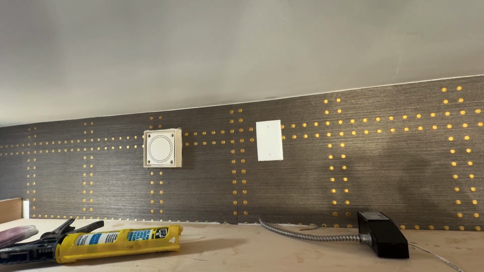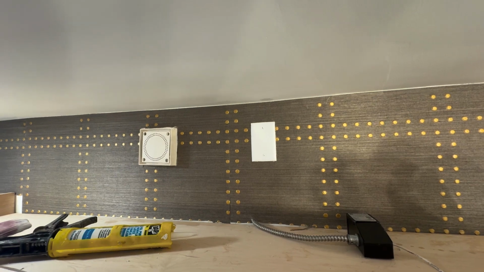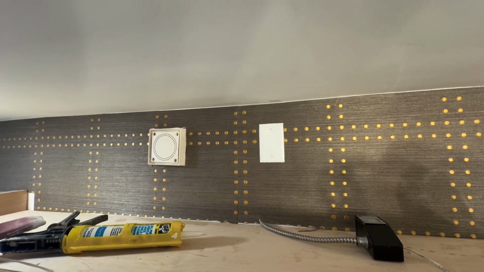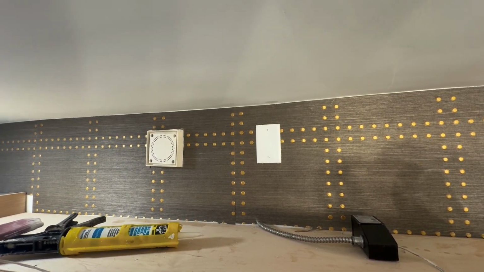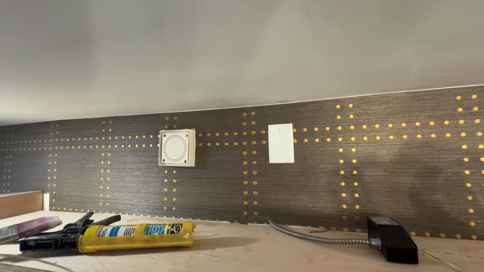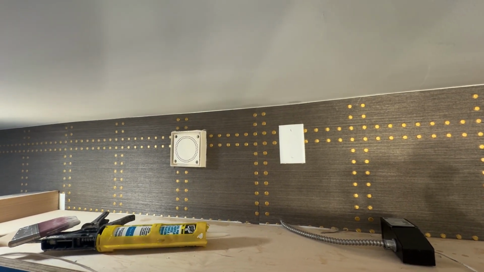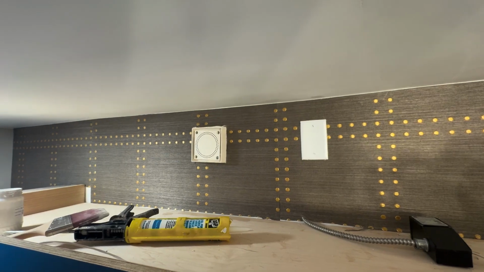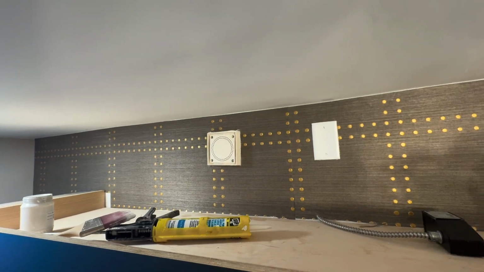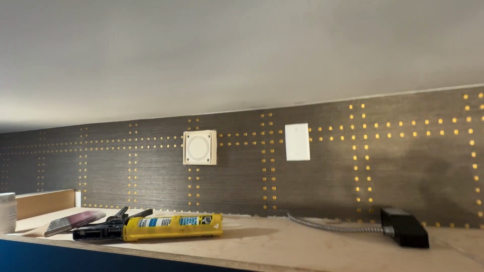Remember, it's an uneven ceiling. I'm not going to be painting this grass cloth. And so we just want to create an illusion of straightness to get rid of the sloppiness. What do you think?